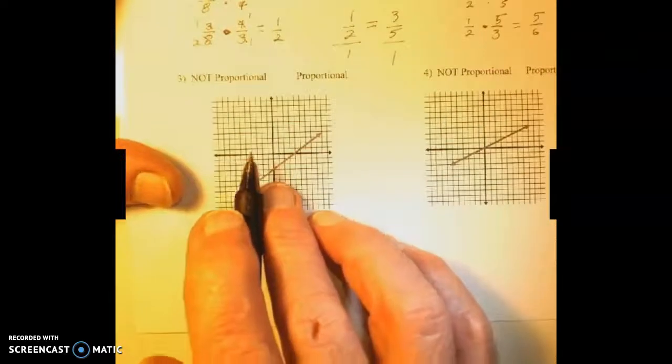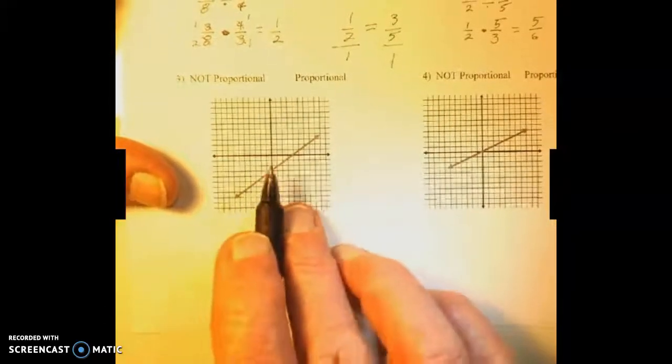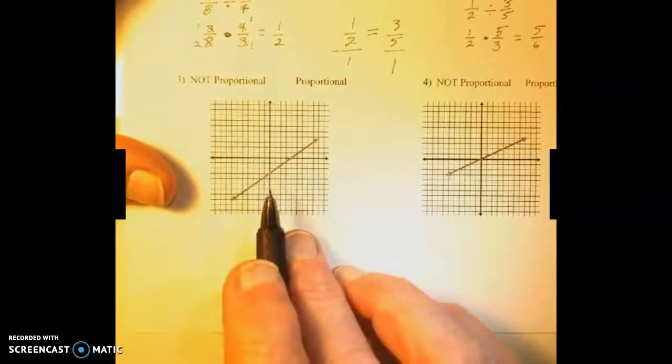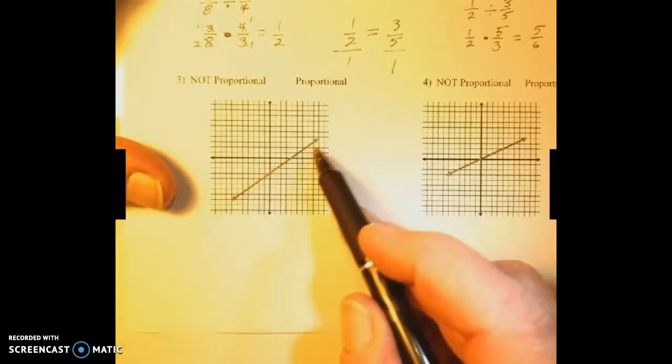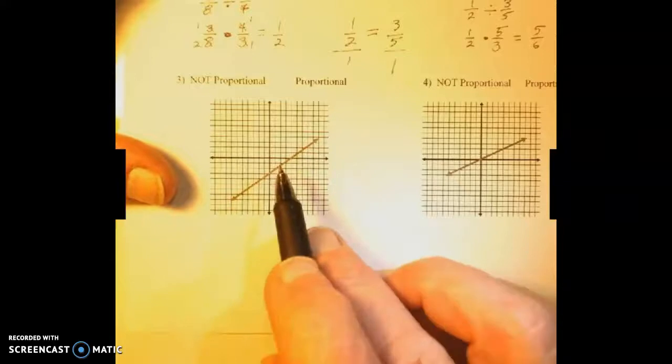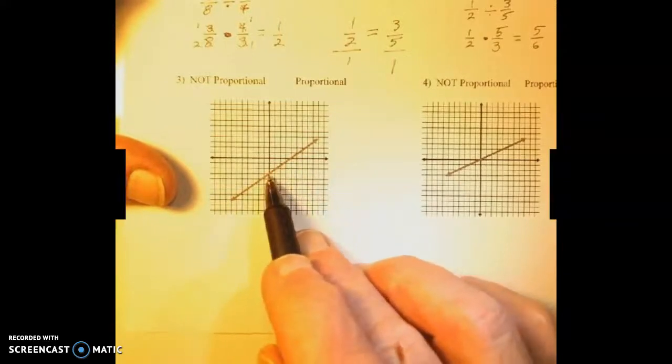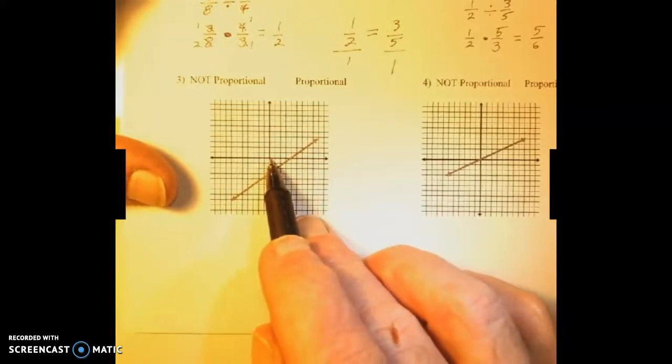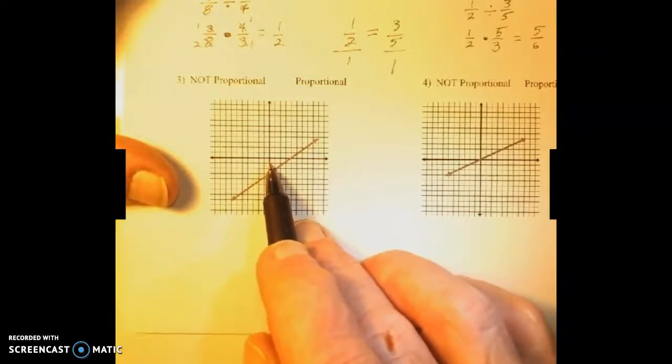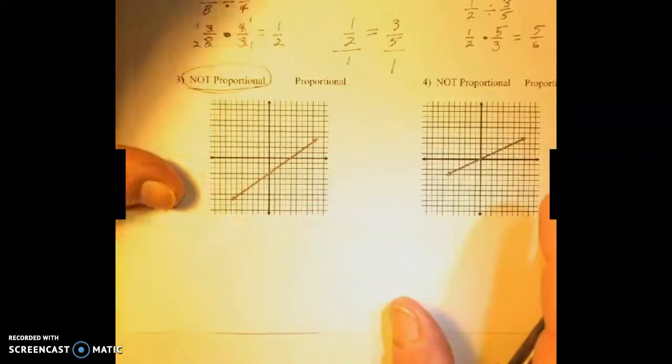Question 3. Is this a proportional relationship? Remember, with this, you need 2 important things. You need a straight line, which we have. But to be a proportional relationship, that straight line has to go through the origin. This is not going through the origin, so this graph is not a proportional relationship.